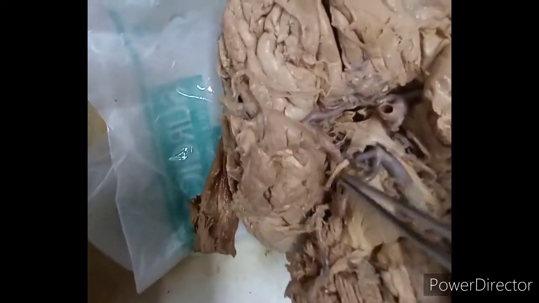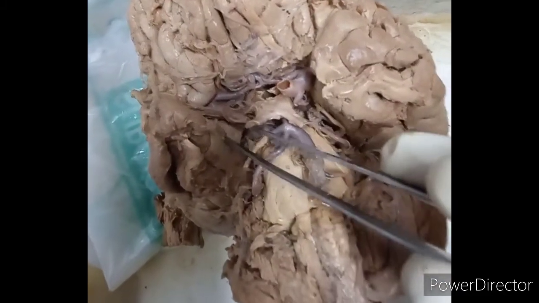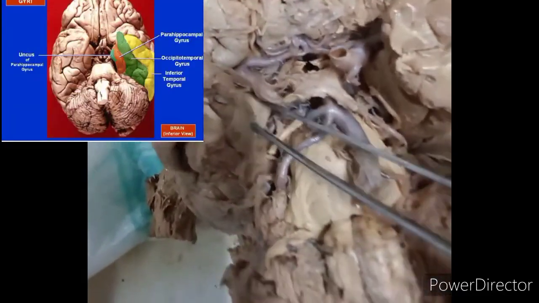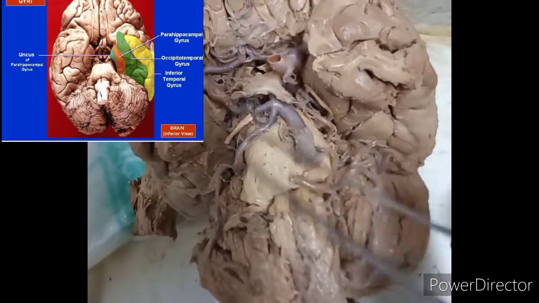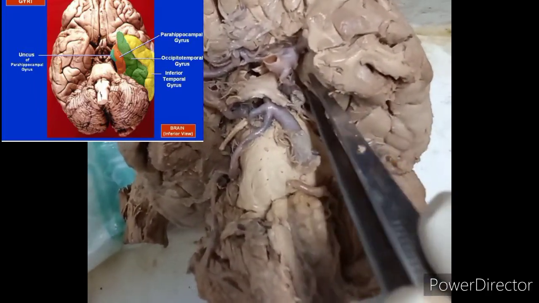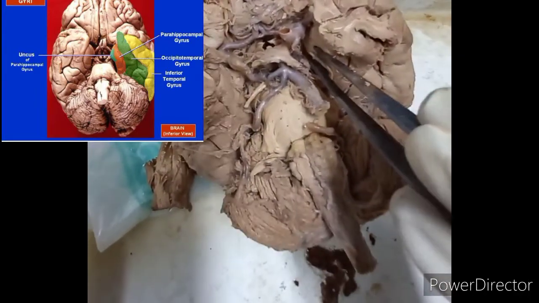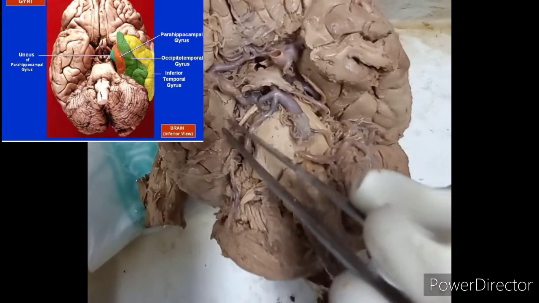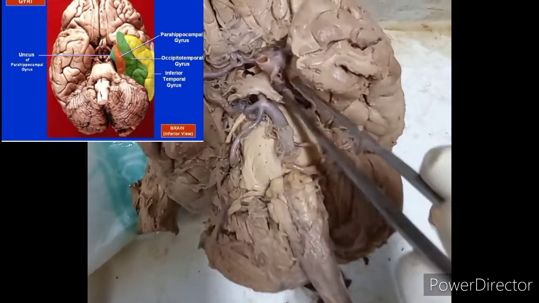Lateral to the optic tract, this portion is known as the uncus. This is a part of the temporal lobe. So the midbrain is related laterally with the uncus. And the parahippocampal gyrus is the posterior continuation of the uncus.